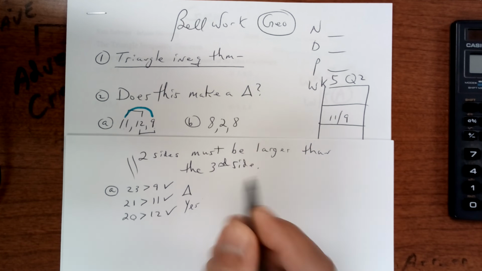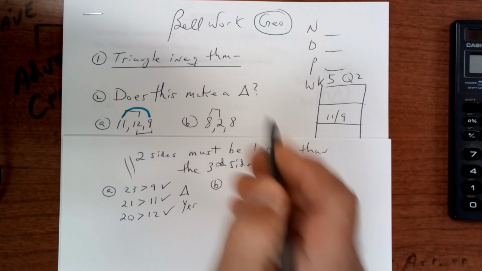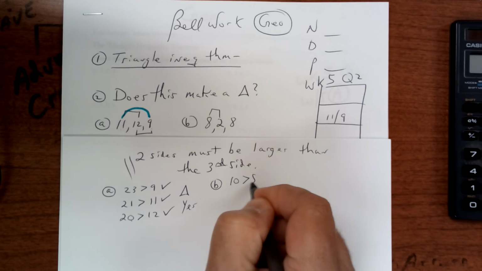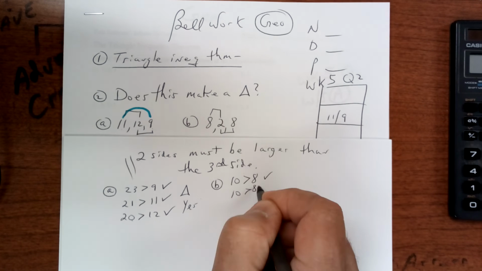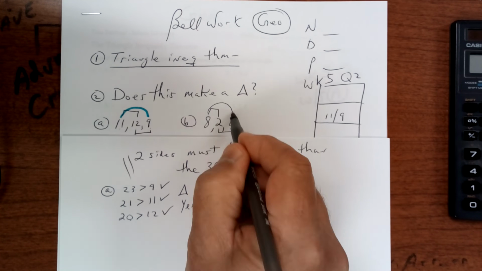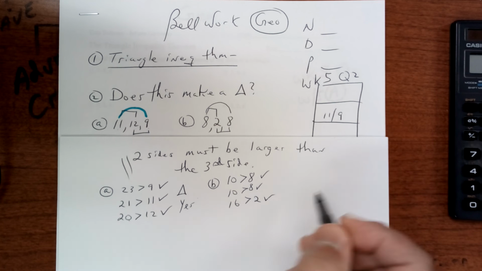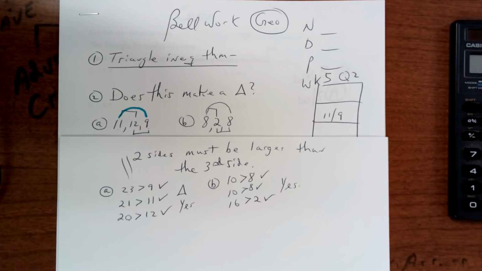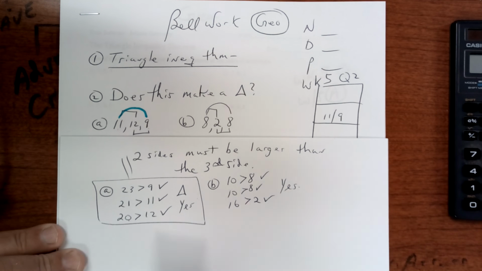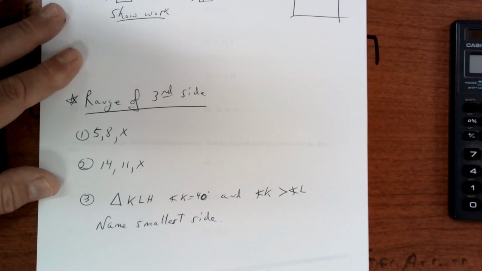Let's try this one. You add up these two and you get 10, which is bigger than 8. Check. And then the first and last is 16, which is bigger than 2. And so both of these work, and both of those make a triangle. And this is the work that I want to see in order for you to get credit. All right, so let's take a look now on a new sheet of paper. Copy this down right here.